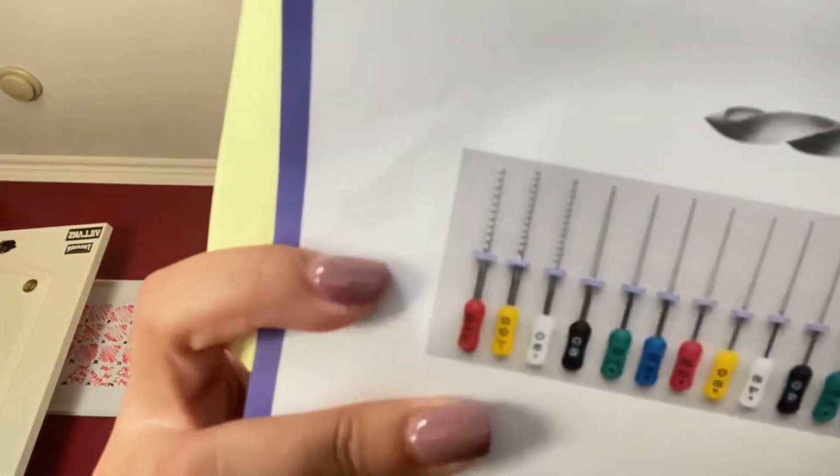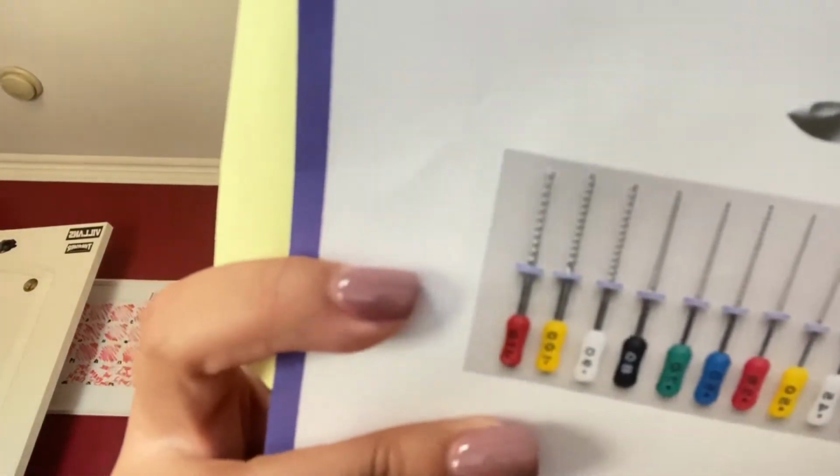And then for the second step, the doctor will use a K-type file, which is an endodontic file, which looks like this. This is used to locate, clean, and shape the canals. This is actually the most time-consuming step. The K-type file helps widen the canal, so the doctor can go ahead and access the pulp and stuff.